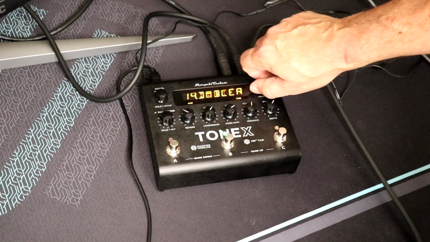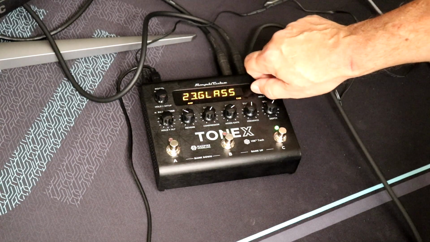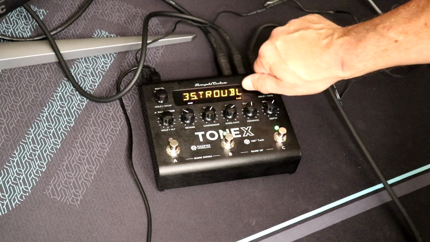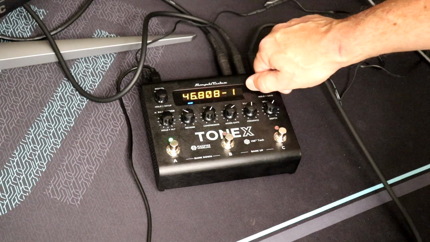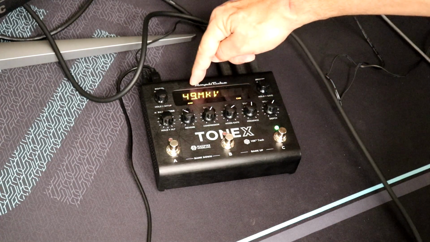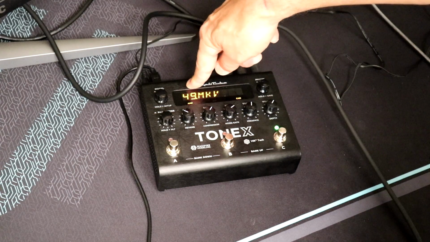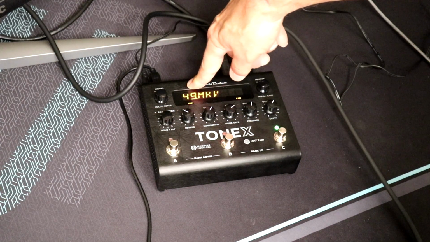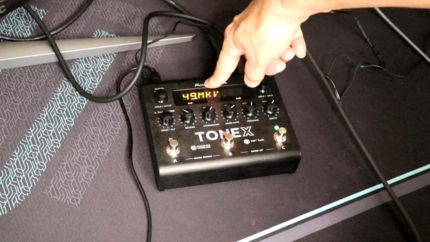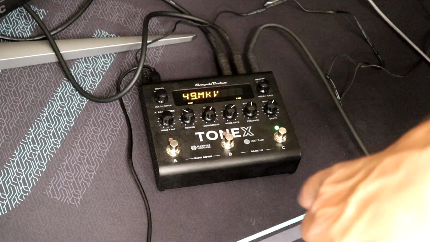We're going to go all the way up. We're just going to fly through some of these banks here. And you can see there's a lot of banks, but it goes all the way up to bank number 49. So 0 to 49, that's 50 banks. And 3 presets per bank, that's 150 presets that you can access on this thing.